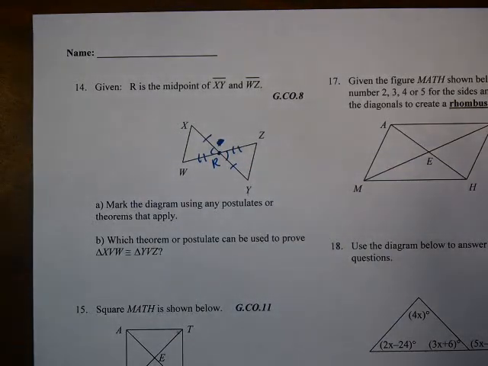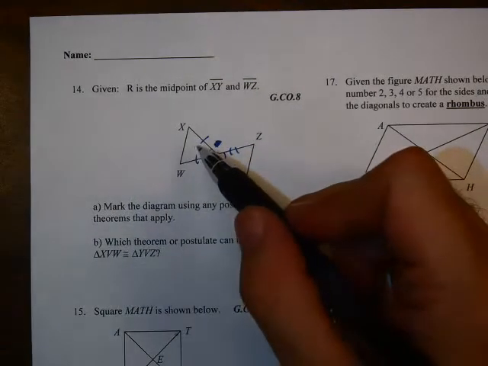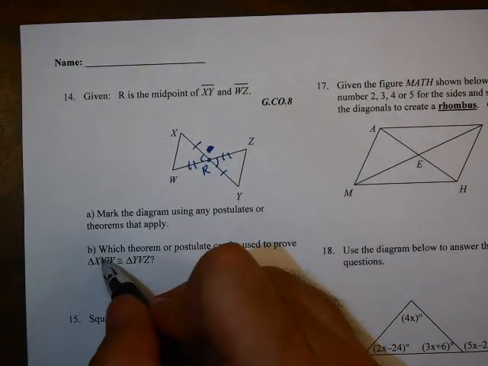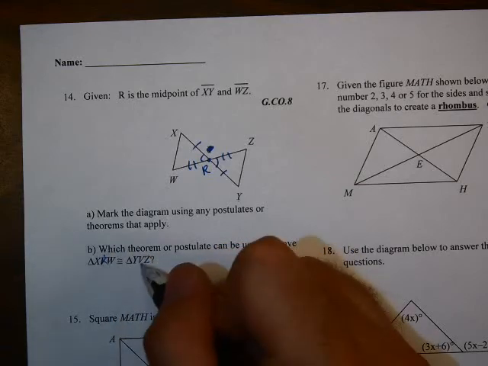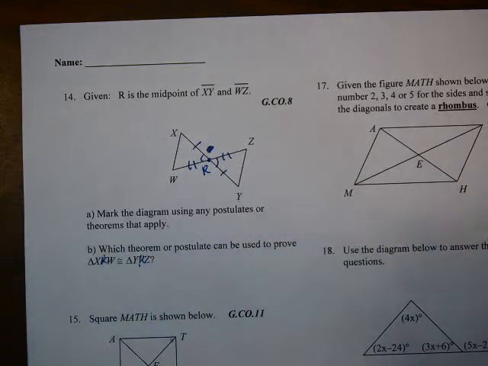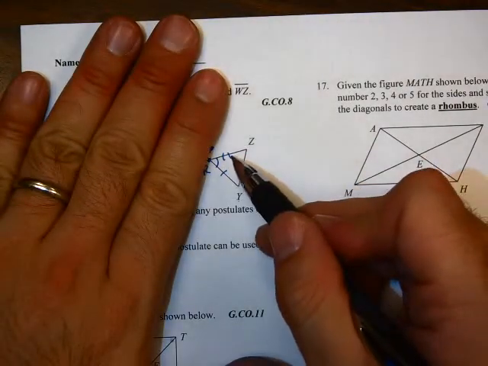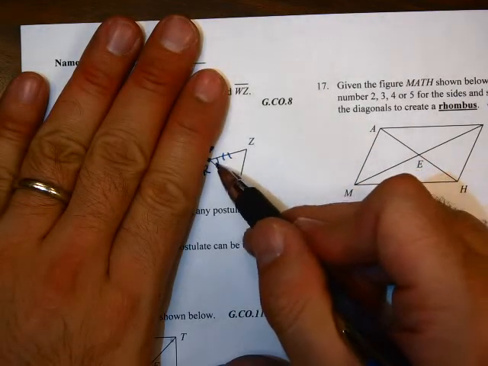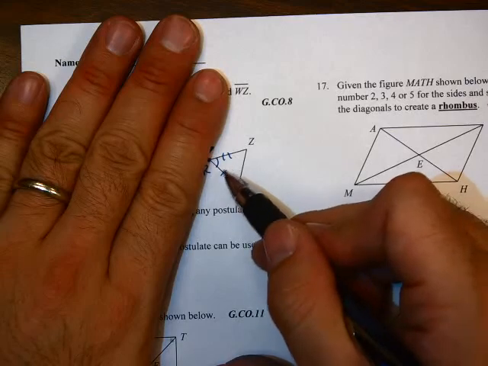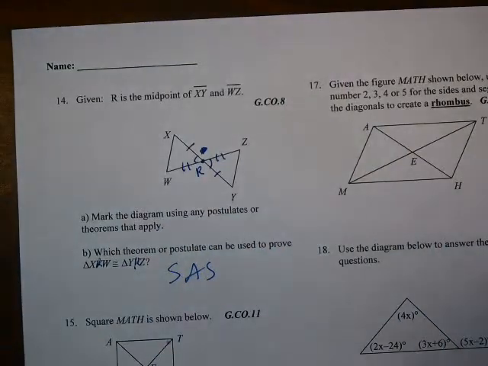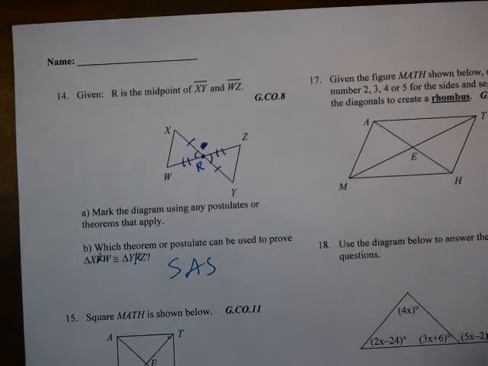Part B, which theorem or postulate can be used to prove that these 2 triangles are congruent? And there's a little typo again. It's XVW, this is now R. YVZ, that's R. When we look at just one triangle, I've got side from these 2 dashes, angle in between, side from the single dash. In other words, side angle side works for number 14.